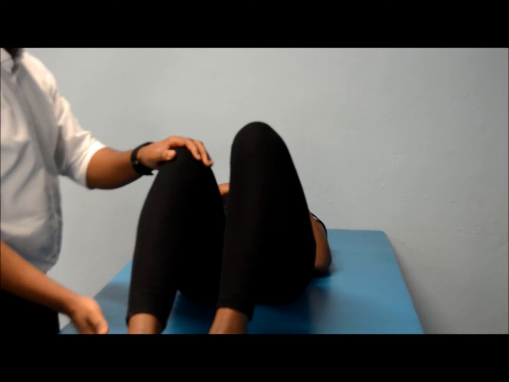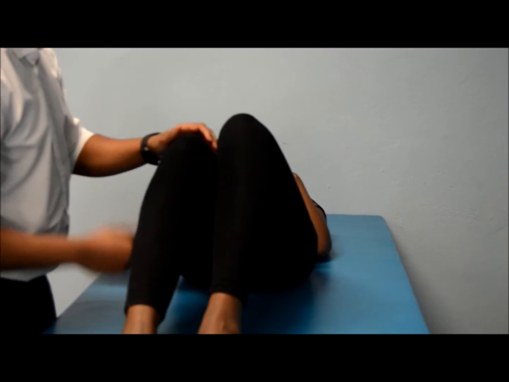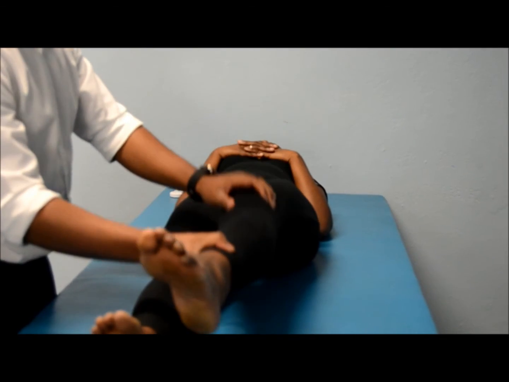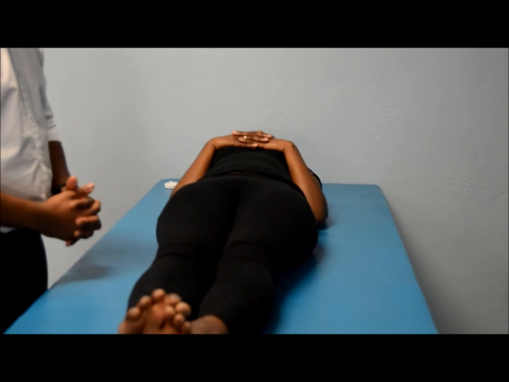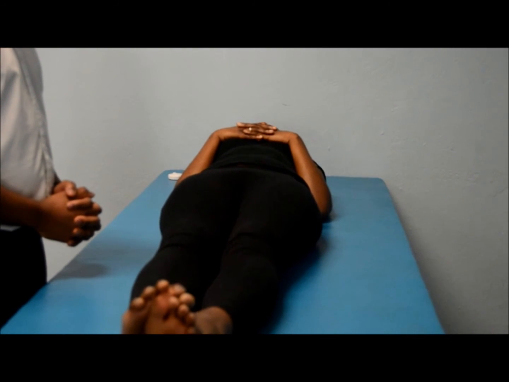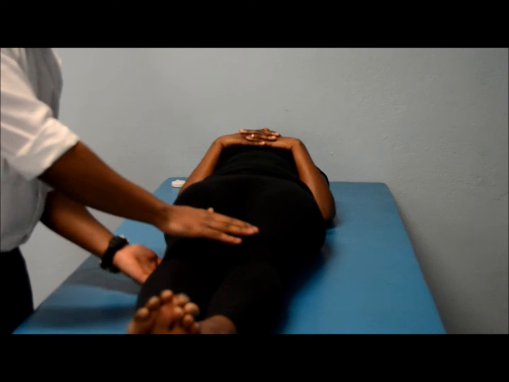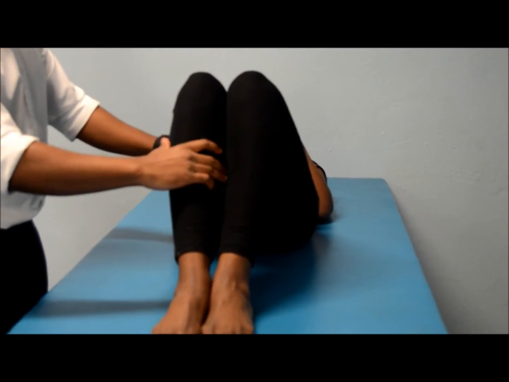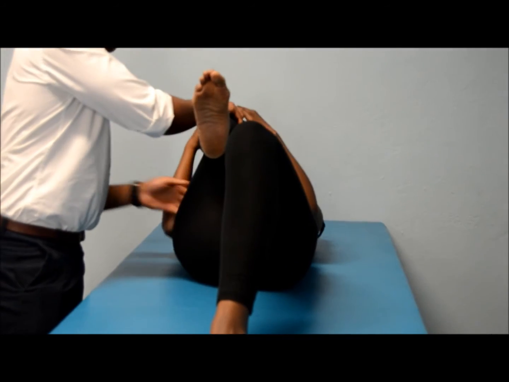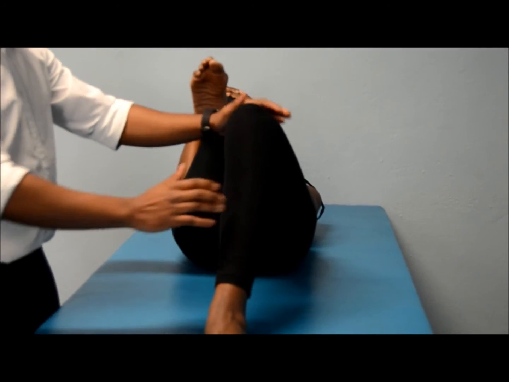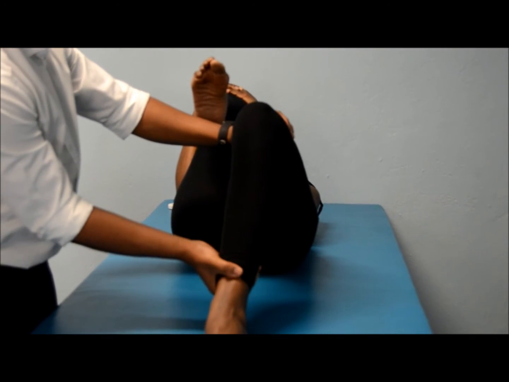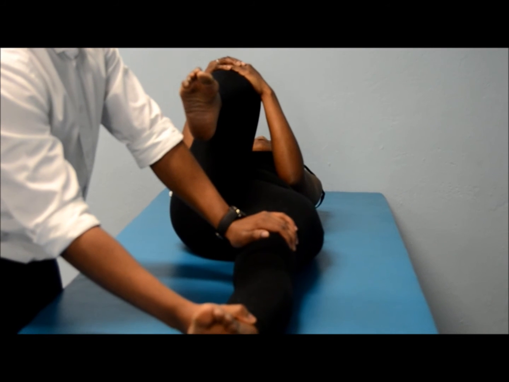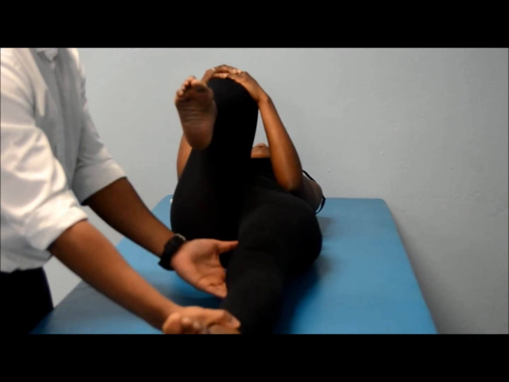We will then move on to our special test, which is the Thomas test. The Thomas test will help us identify a fixed flexion deformity, but it will also tell us whether the hip is able to fully extend or not. With the knees flexed to 90 degrees, the contralateral hip is flexed and held onto. Then we will extend the other leg and make sure that it goes all the way down. If it doesn't go all the way down, we know that we have a fixed flexion deformity.